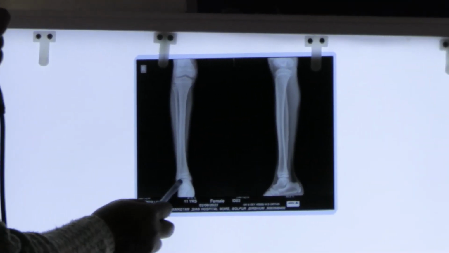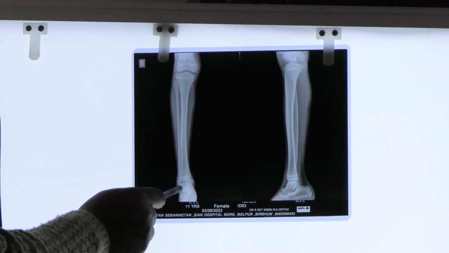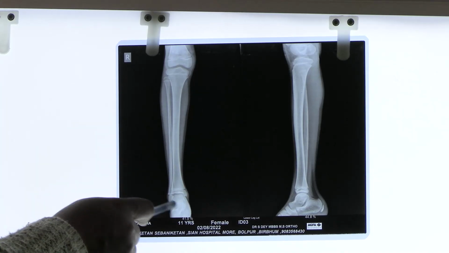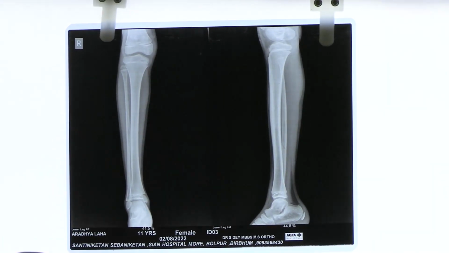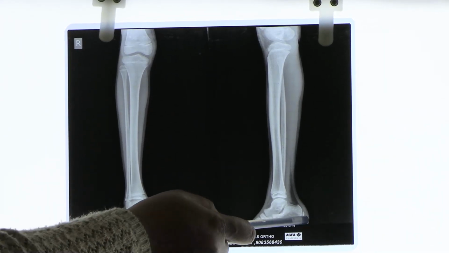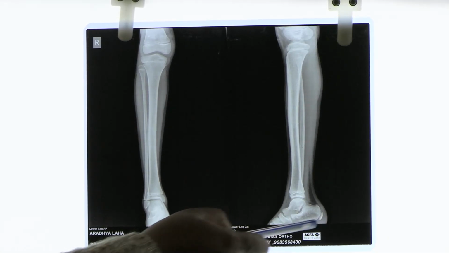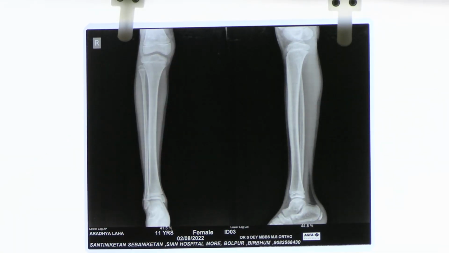Okay. See, there is another epiphysis for the malleoli. This is medial malleolus, lateral malleolus, and these are the tarsal bones. Here they are superimposed. Here also you can see one epiphysis for posterior end of calcaneum also is present. Talus, calcaneum, navicular, like this. Okay, understood?